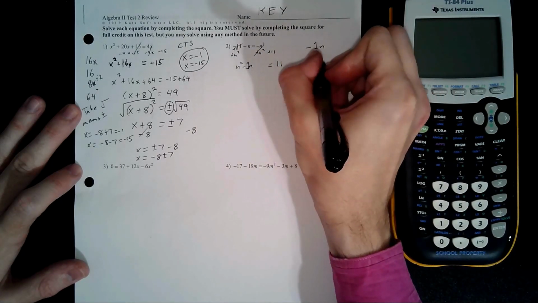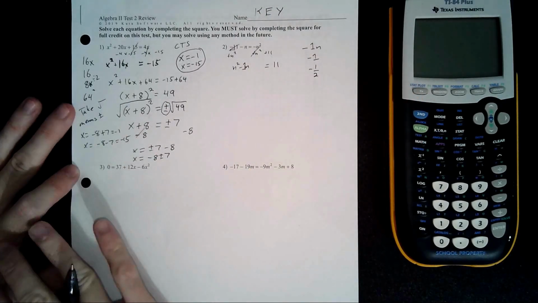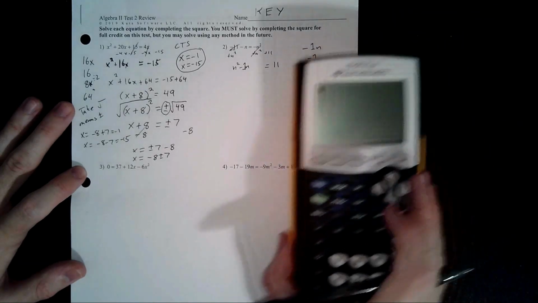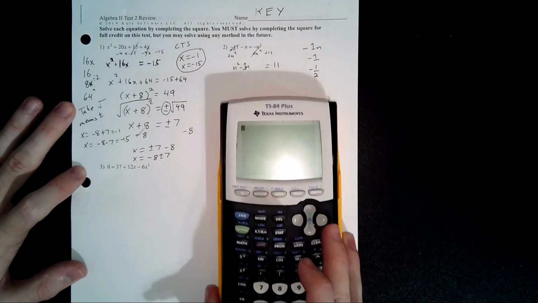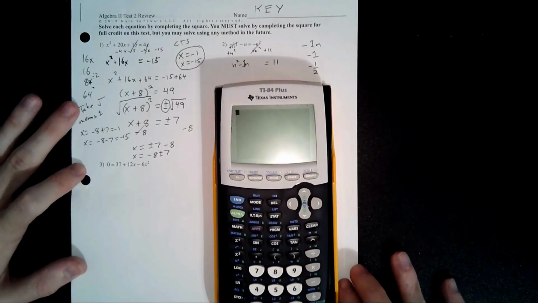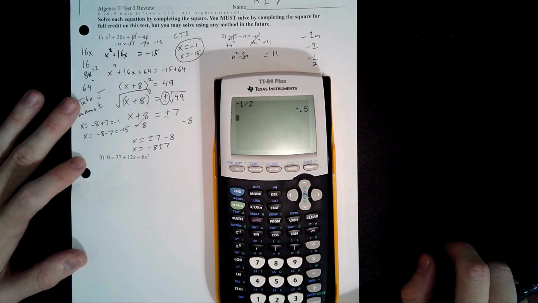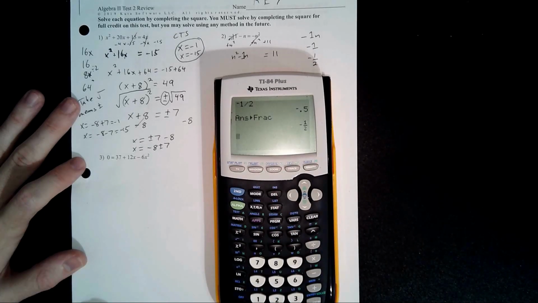We're going to take away the n. We'll divide by 2. We're going to write that as 1/2. Please note, in the event that you did not want to do that 1/2 part on your calculator, what you can do is type in negative 1 divided by 2, and it will give you negative 0.5. But you can make it convert to a fraction for you. You just hit math, enter, enter, and it converts it to a fraction.